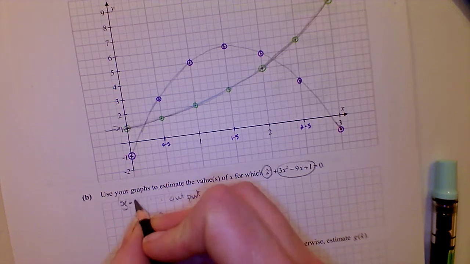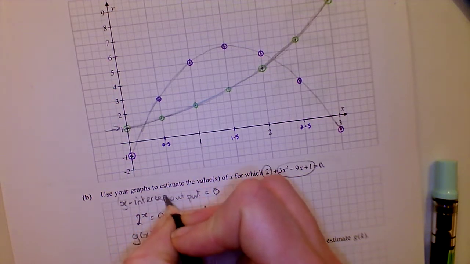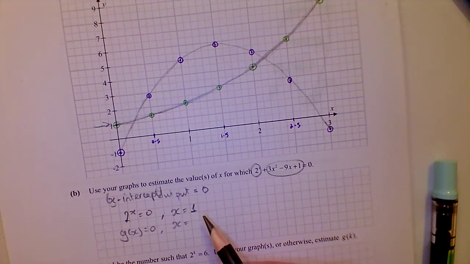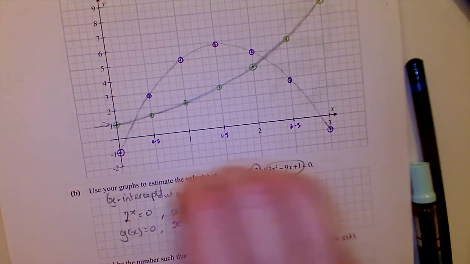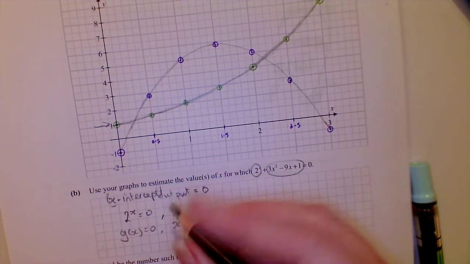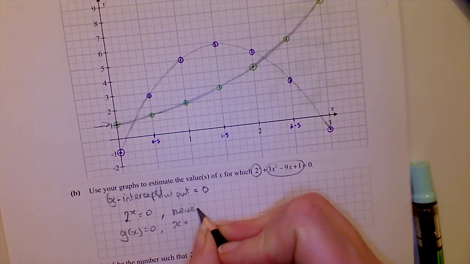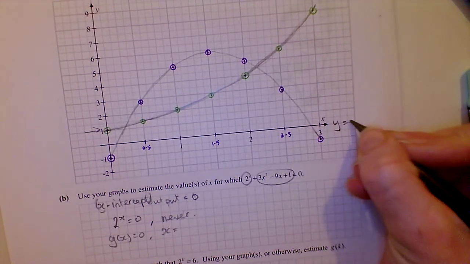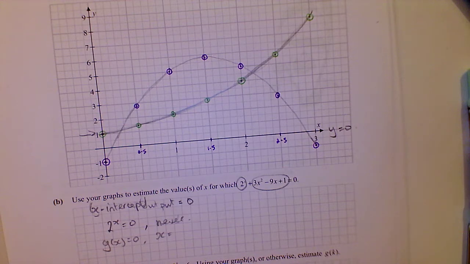So we're looking for the x-intercept. Okay, so 2^x is equal to 0? Never. It never intersects. So along here, it never intersects.